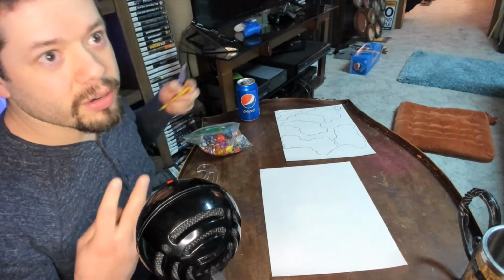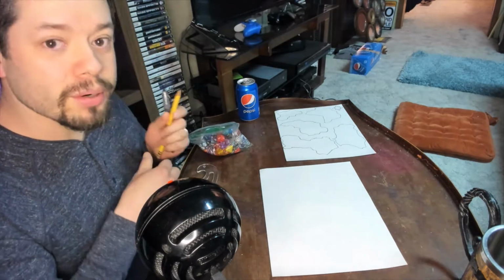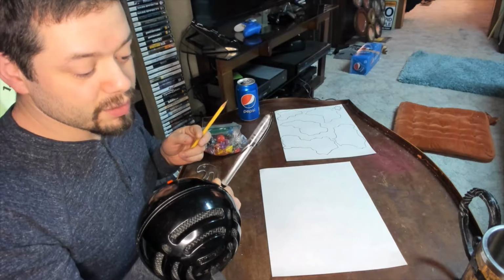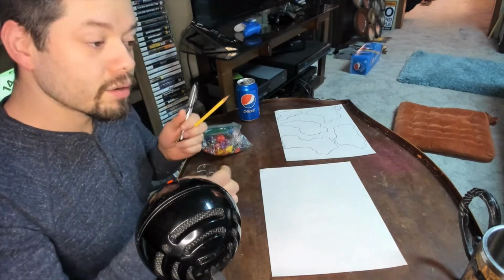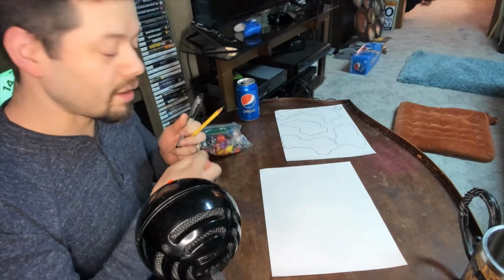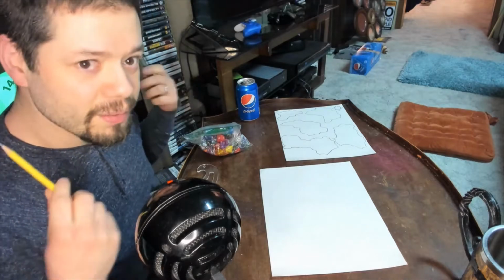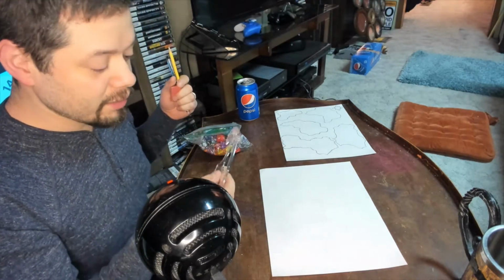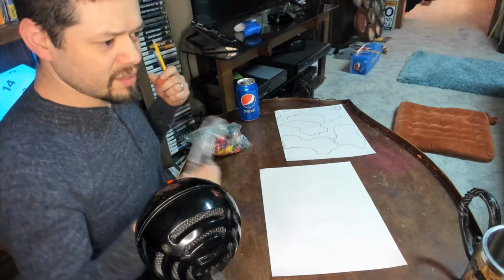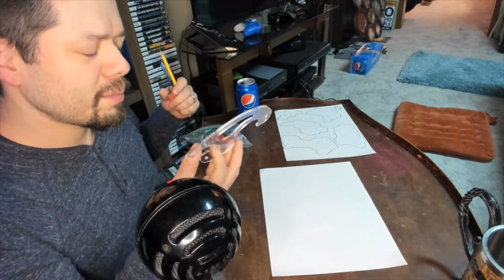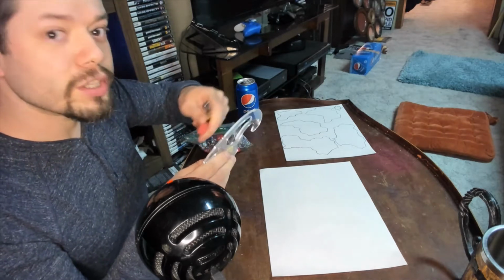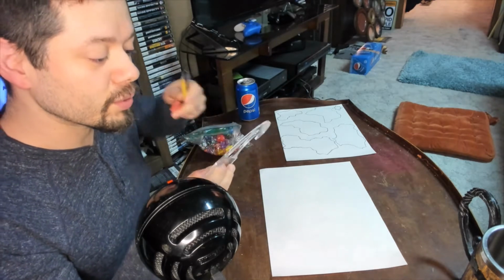But to get started, obviously you're going to need paper. You're going to need a pencil. You're going to want a pen, something with a fairly fine tip to it. You're also going to want an eraser to erase the lines, because we're going to be drawing out very light lines here. And while not strictly necessary, I have a French curve ruler.